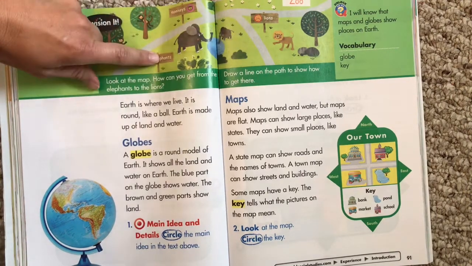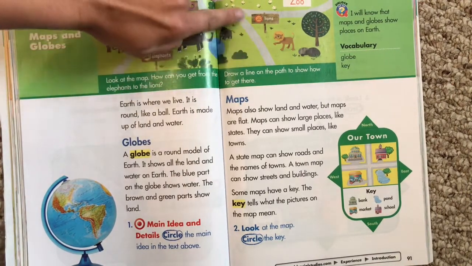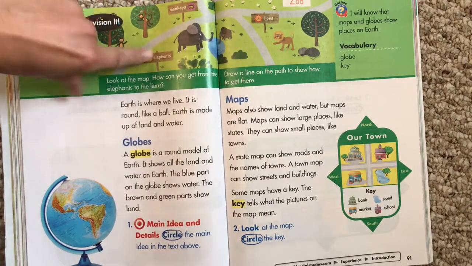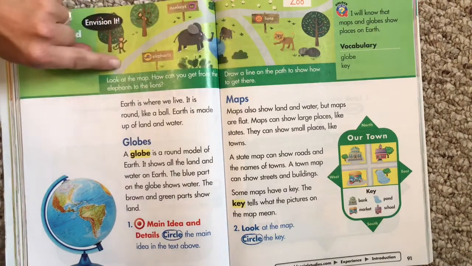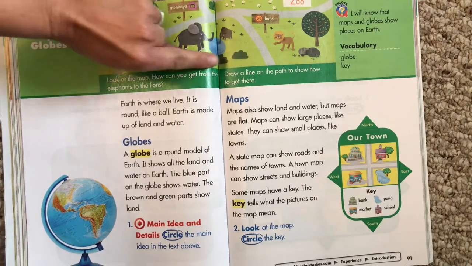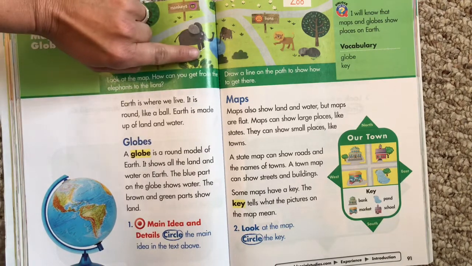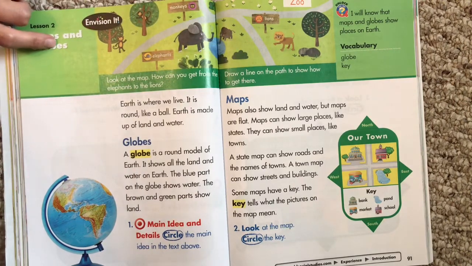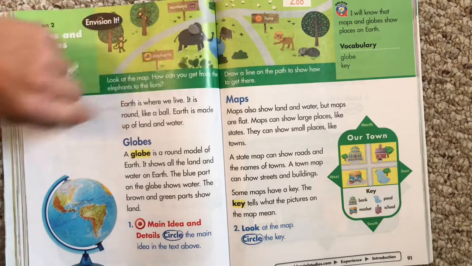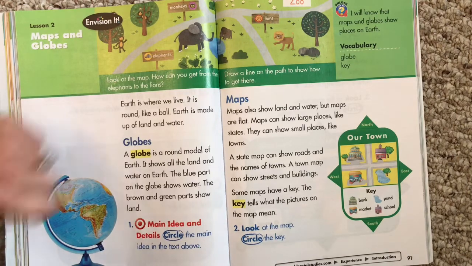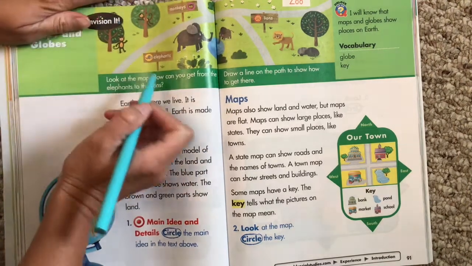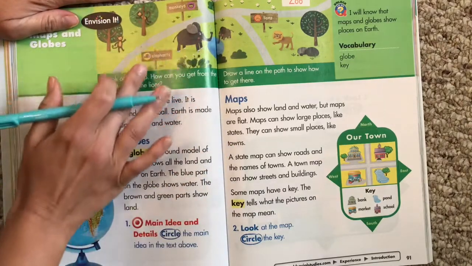Now, remember, when you have a path, or a road, you want to stay on the road. You don't want to cut across the grass, because think about it. If we cut across here through the elephant cage to the lions, is that a good idea? Probably not, right? Elephants wouldn't be too happy to have you in their section. So we want to make sure that we always follow a path if there's a road or a path.